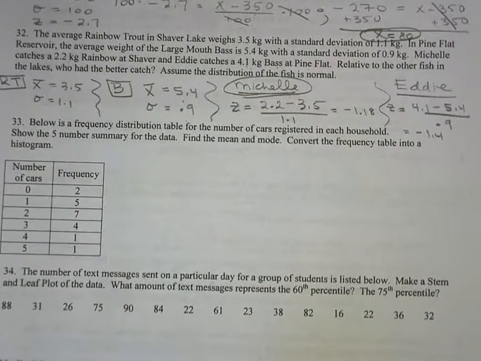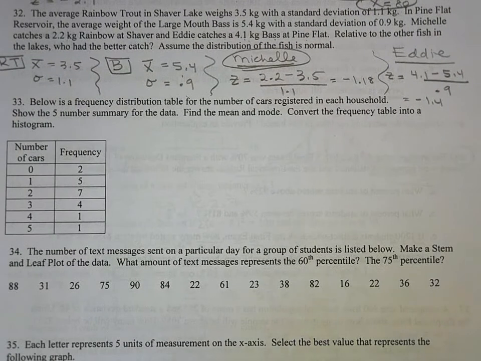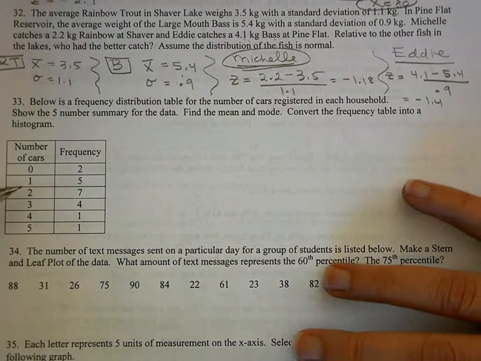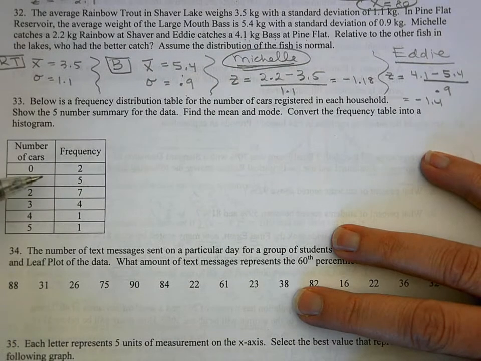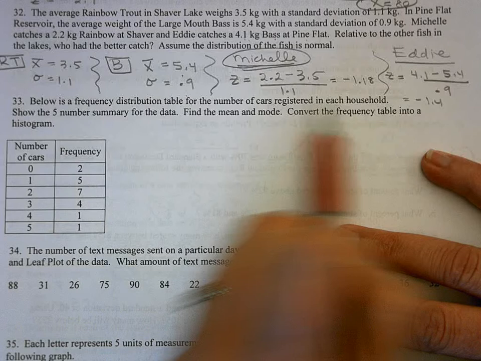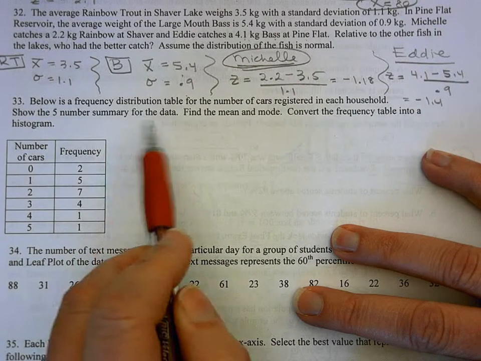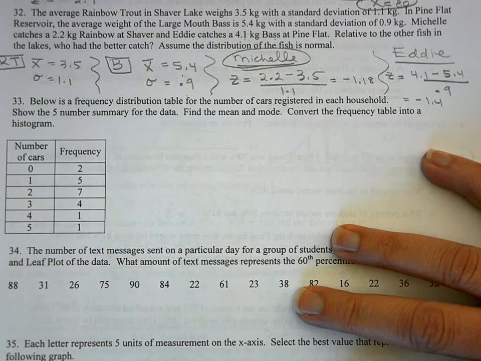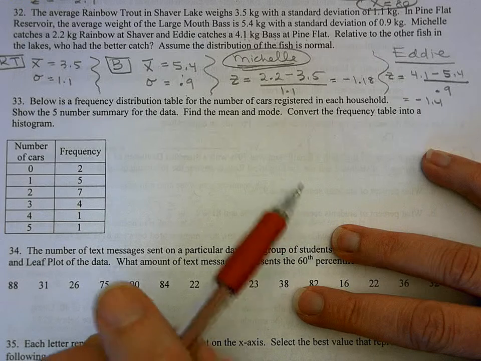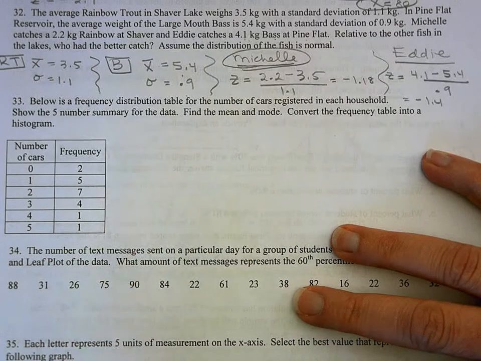Okay, and then question number 32. So this is a frequency distribution table for the number of cars registered in each household. Show the 5-number summary for the data, find the mean and the mode, and then convert the table into a histogram. So let's just do the mean and the mode.